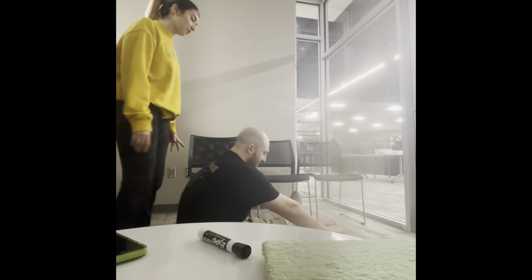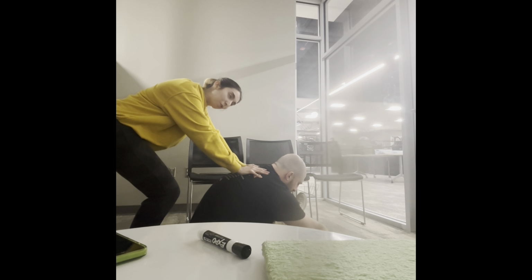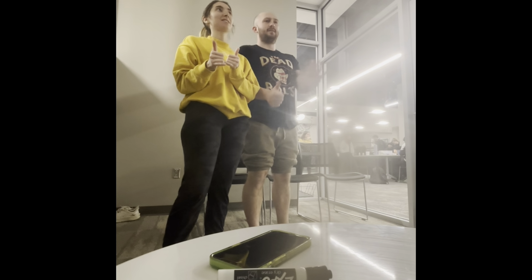And he's gonna reach forward as far as he can. I'm just gonna assist him with a little push to get him farther into that. And hold for 6 to 10 seconds and release. Part 6, last part.